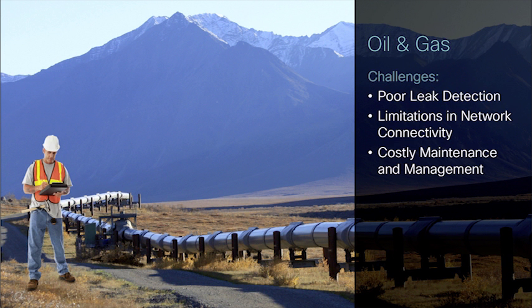Leaks may not be discovered for days after the initial spill. Pipelines are not the only things susceptible to undetected leaks. A storage unit at a chemical plant spilled 7,500 gallons of toxic substance into the ground, leaving 300,000 nearby residents without usable water for days. These companies need the ability to detect leaks and react quickly.